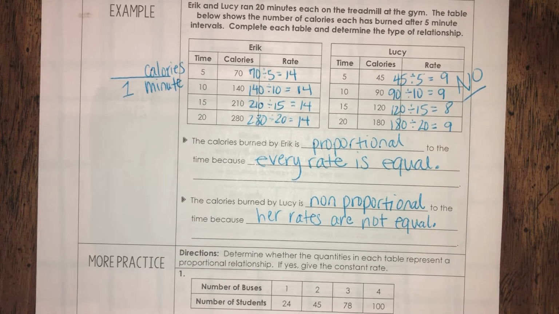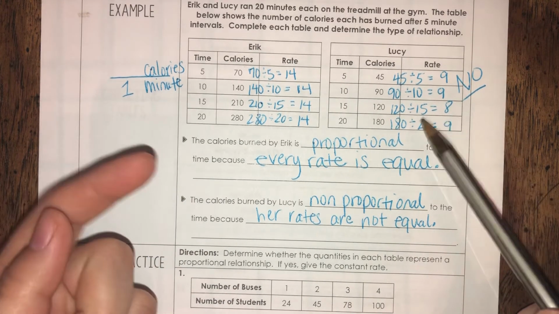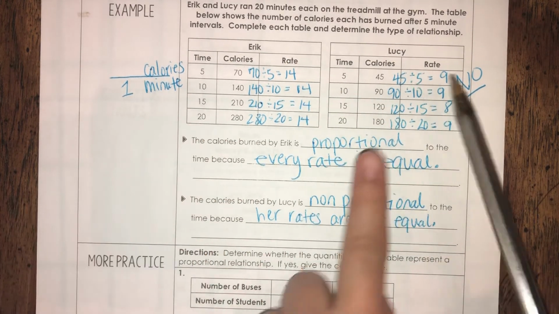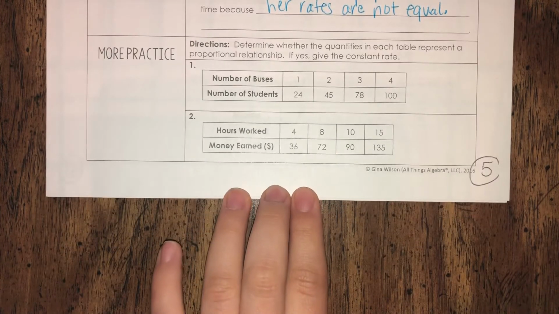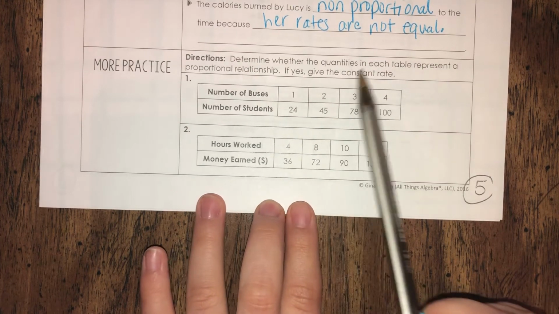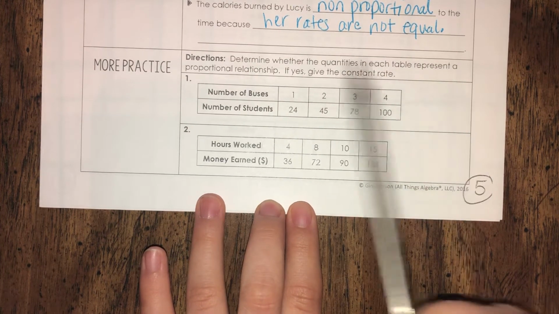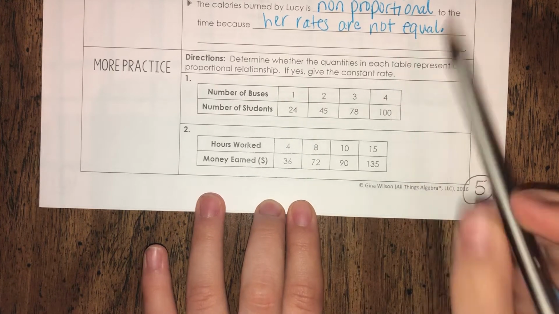Okay? So, now that we've got a little bit of practice and we can ask ourselves whether we can say, yes, it is proportional or no, it's not, let's put that to some practice. In many examples, what you're going to see is information that's going to ask you to determine whether the quantities in each table represent a proportional relationship. If yes, give the constant rate.